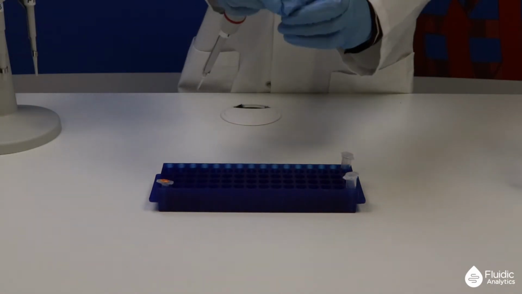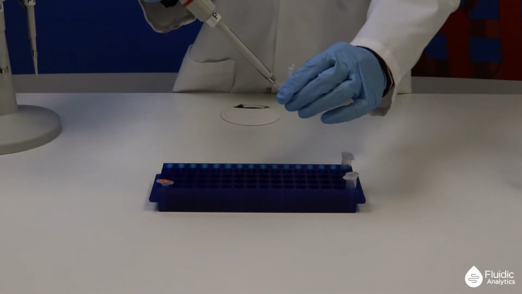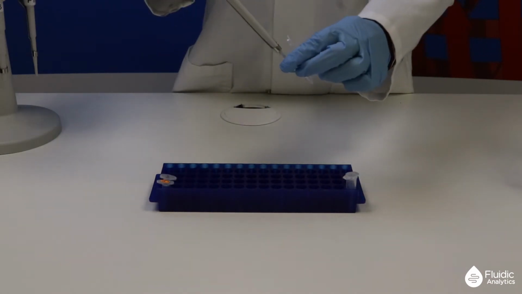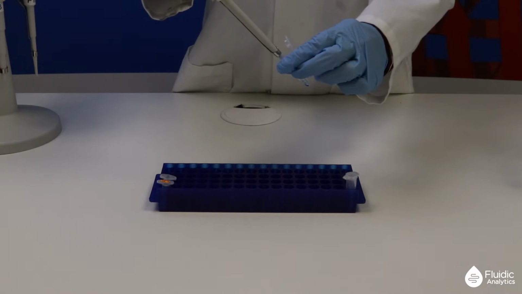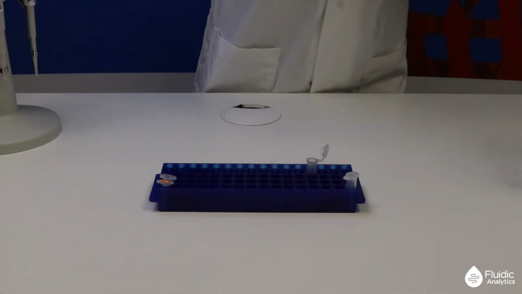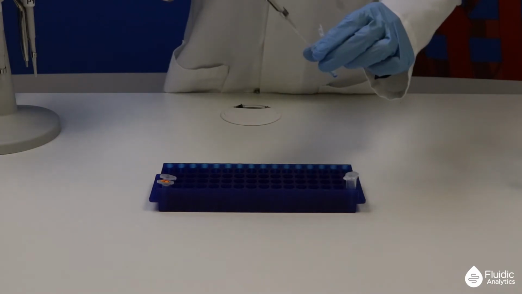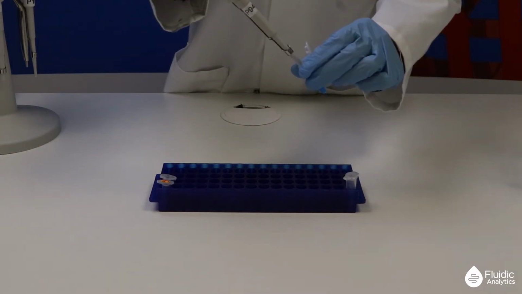Add 1.5 microliter of Alexa dye stock solution to the protein solution and pipette up and down 5 times gently using a 100 microliter pipette to mix the reaction. Protect the reaction from light and incubate it at 4 degrees overnight.